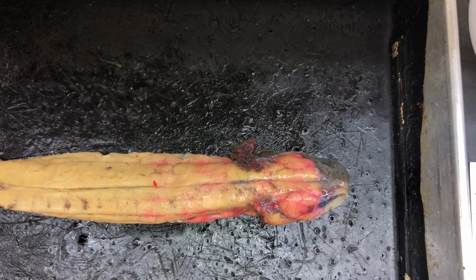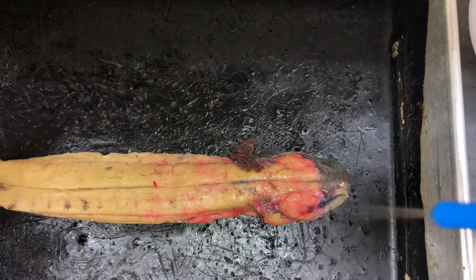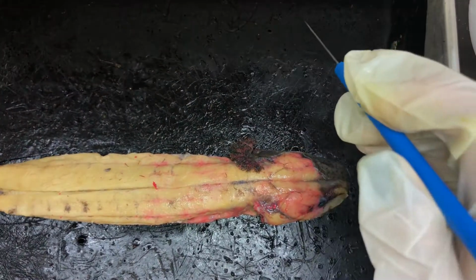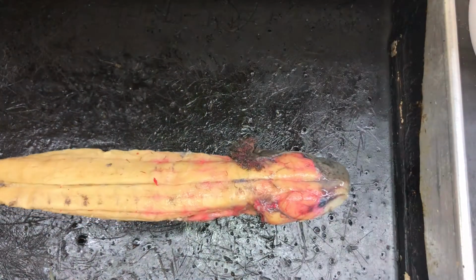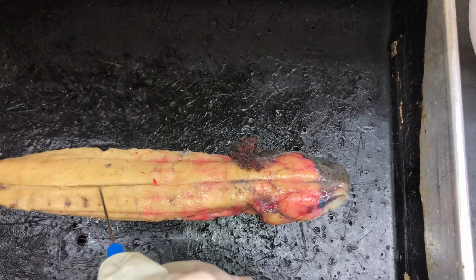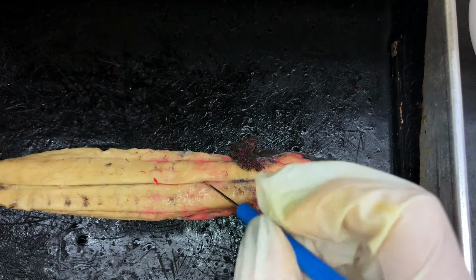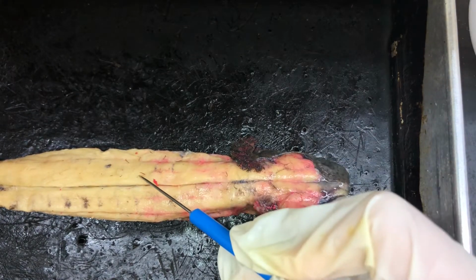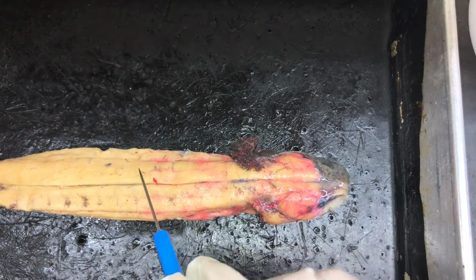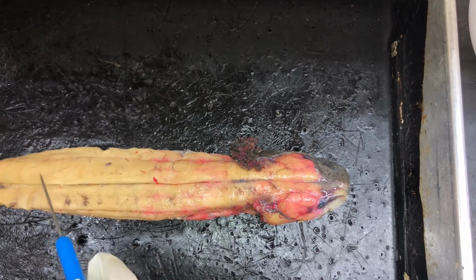Alright everybody, so today we're going to be talking about the muscles of the Necturus. To start us off, we have the mid-dorsal septum. Running along the back of the Necturus is the mid-dorsal septum. Next to it you can see the dorsalis trunci. This big muscle right here that also runs all along the back is the dorsalis trunci.